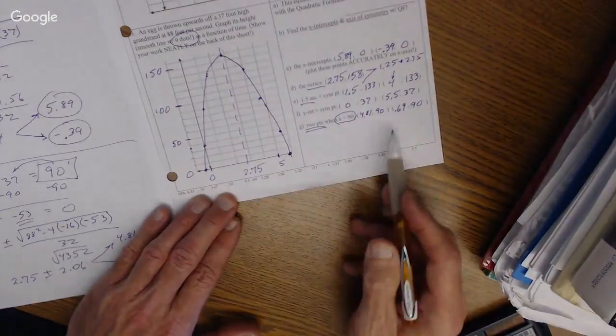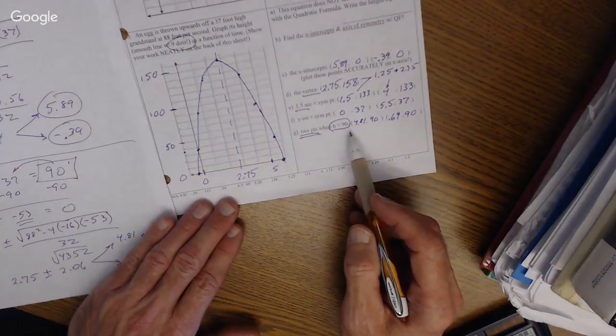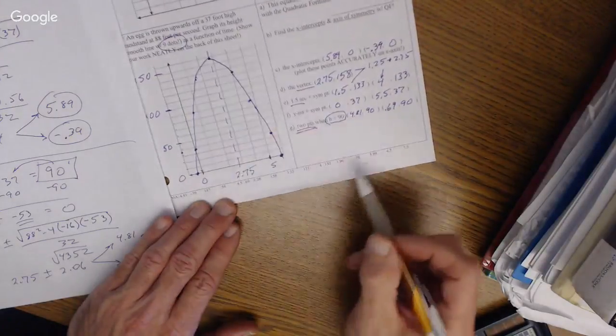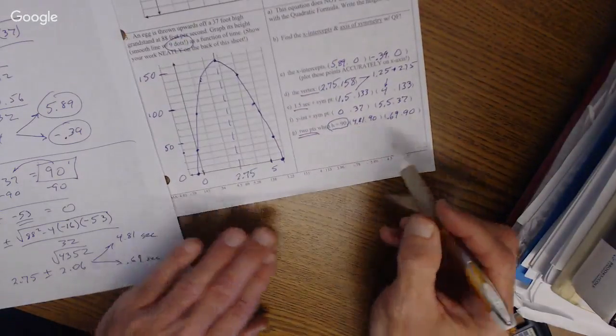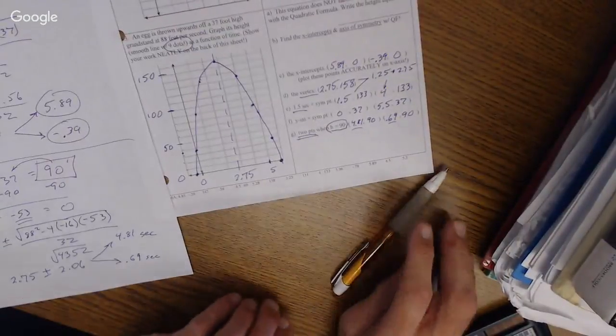Okay? So one more thing to add to your techniques of solving quadratic equations and graphing freefall problems. If I give you a height, you can tell me the time that the ball will be at that height. So practice that.